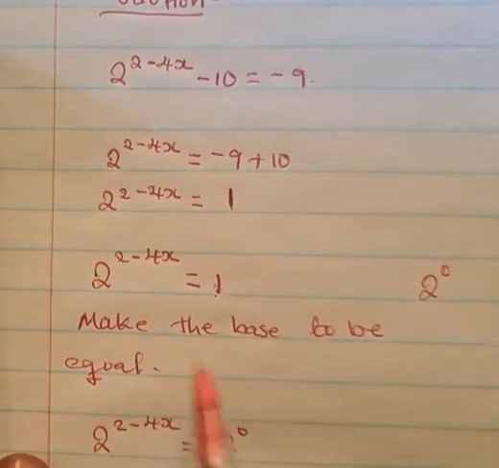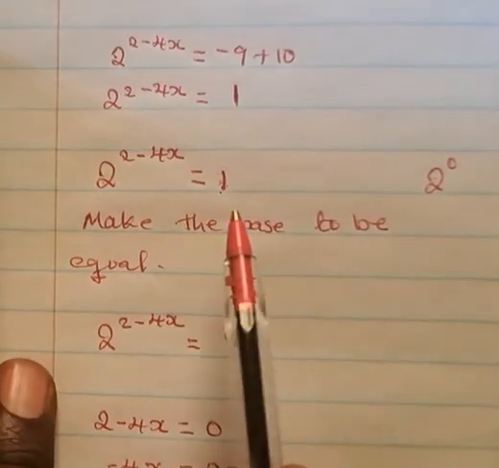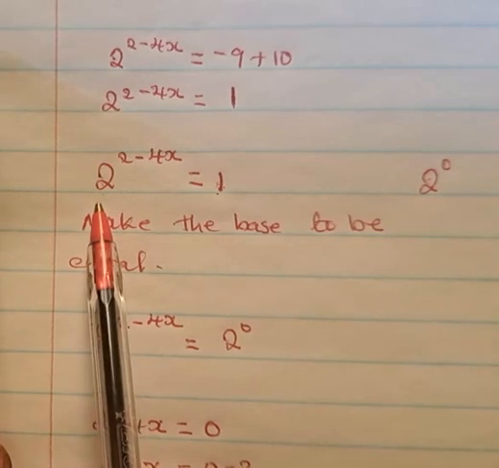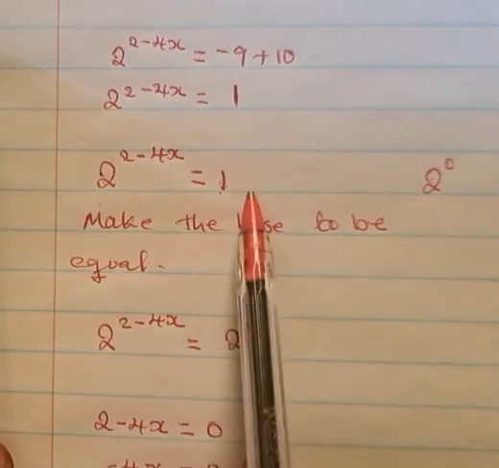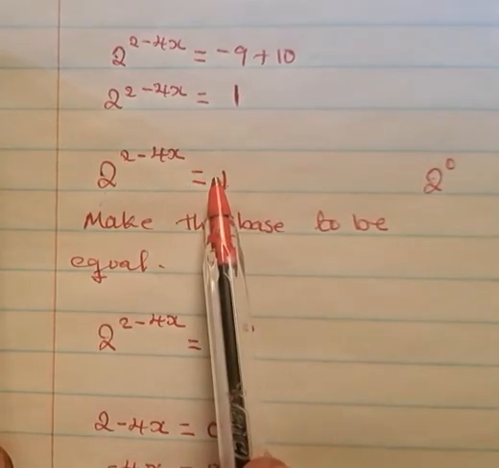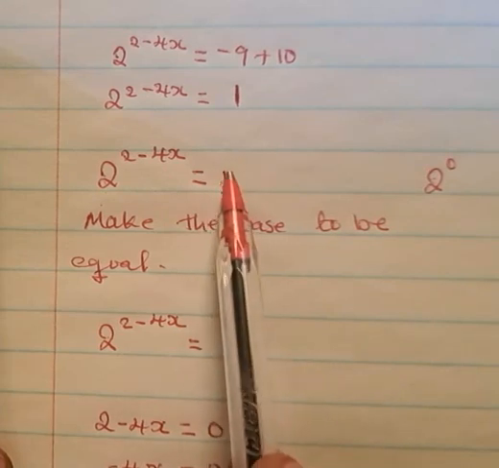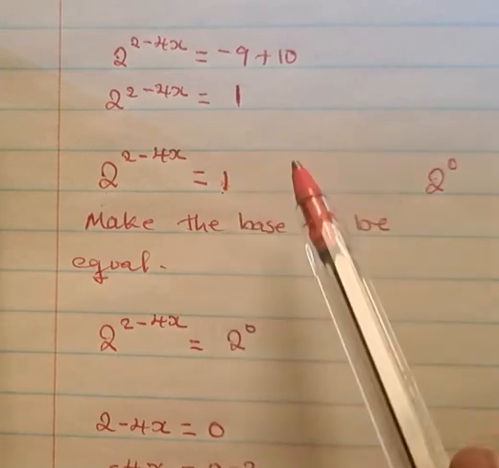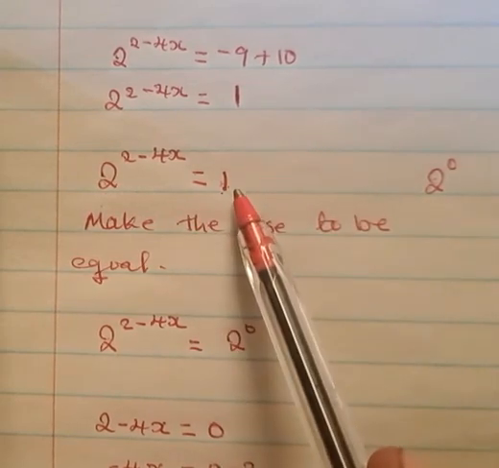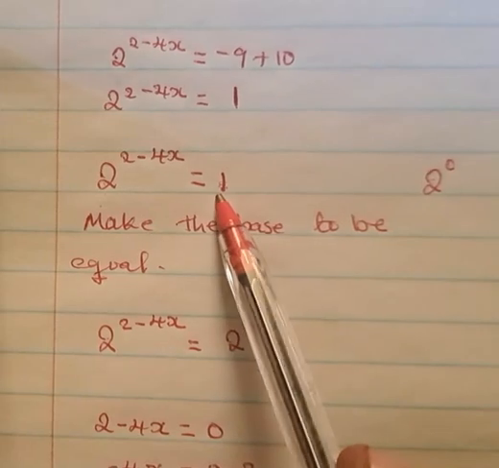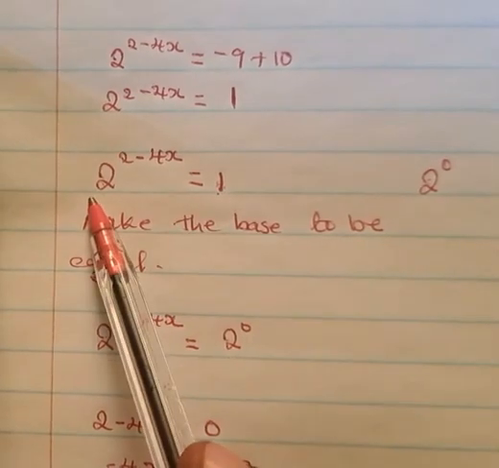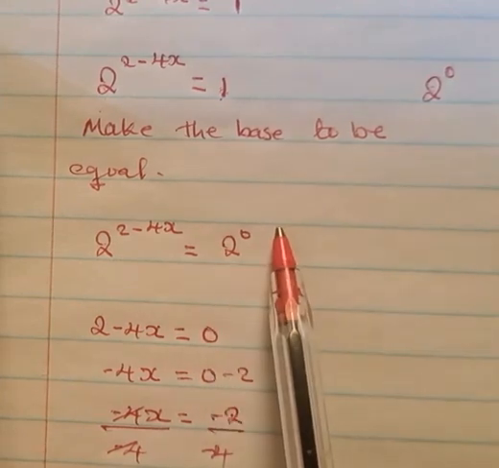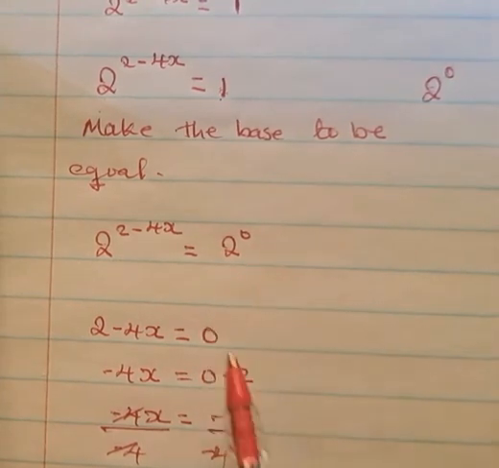Then we wanted to make the bases the same. Remember that here we had 2 as a base, so I wanted to write 1 in a way that when we raise a base to a power it will give us 1. Since we are concentrating on 2, we said, okay, let us write the base to be 2, then we raise it to the power 0, because any number raised to the power 0, the answer is 1.